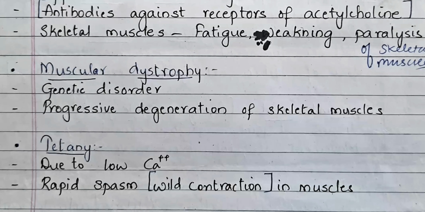Second is muscular dystrophy, a gene disorder due to the mutation in a gene. Such disorder happens in which progressive degeneration of skeletal muscles occur. एक एज के बाद एडल्टहुड में आके ये म्यूटेटेड जीन्स की वजह से, just because of the mutated gene, this genetic disorder, person's skeletal muscles undergo degeneration and finally lead to the death of a person.